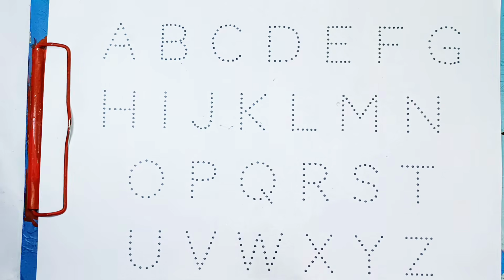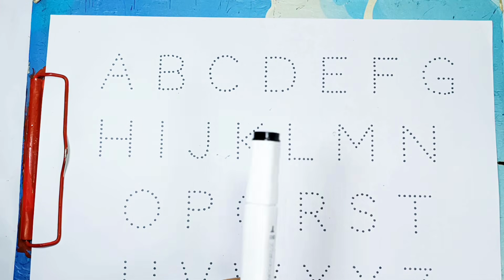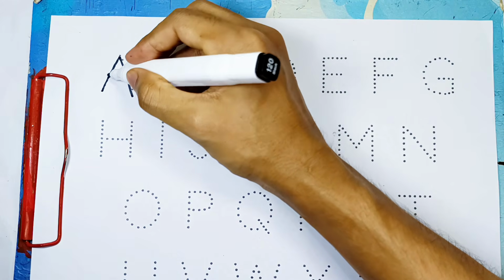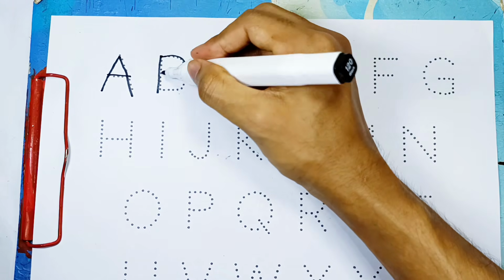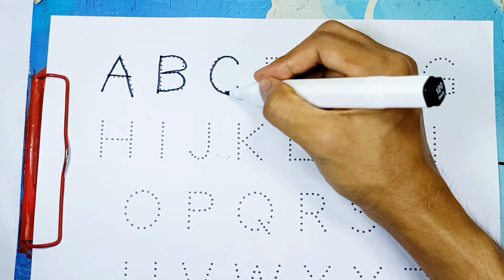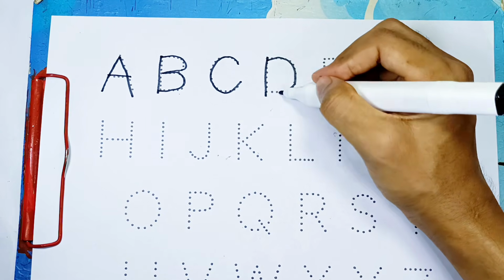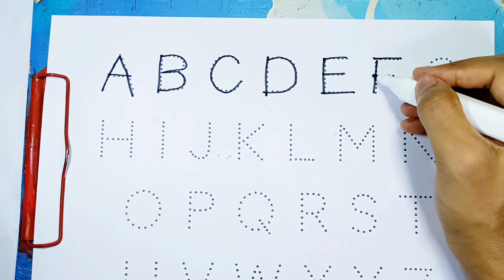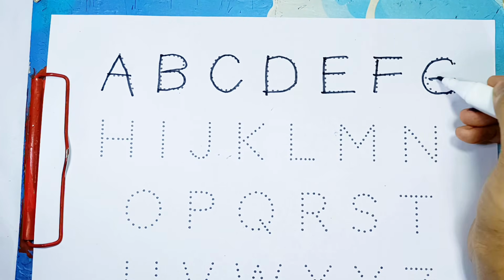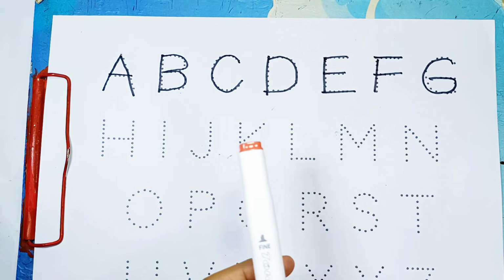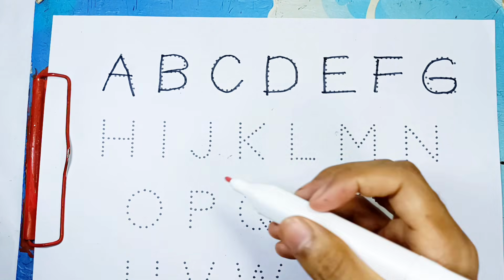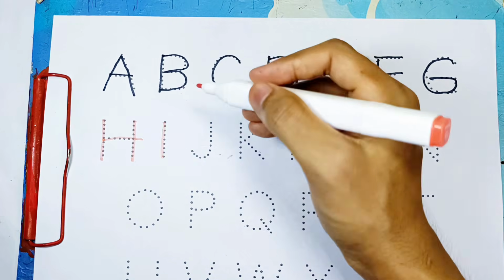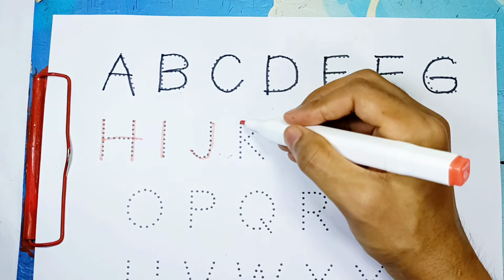Stay with us. First we're using the color of black. And now we draw the alphabet of A, B, C, D, E, F, G. Scarlet color. Now we're using the color of scarlet. H, I, J.